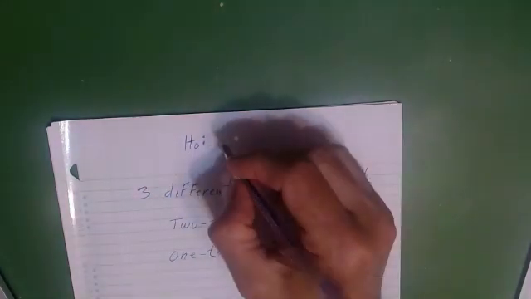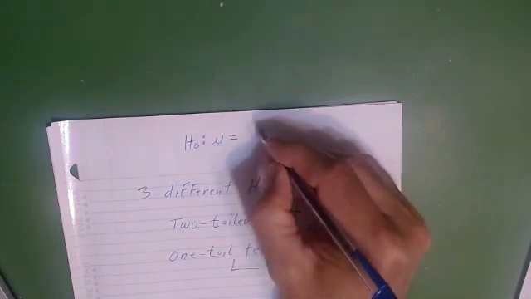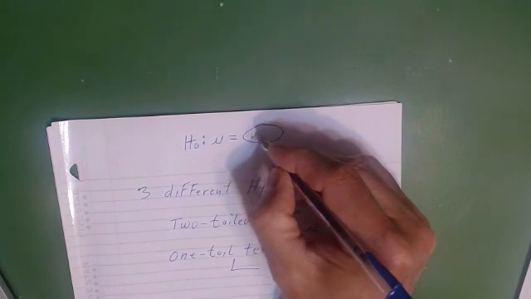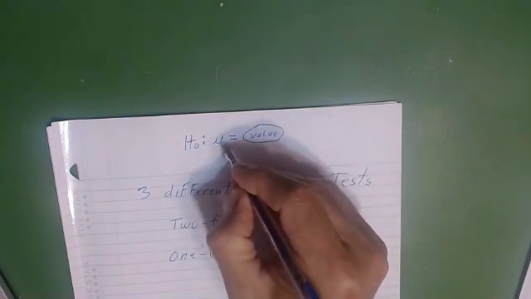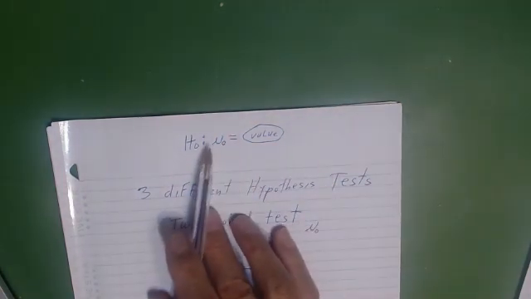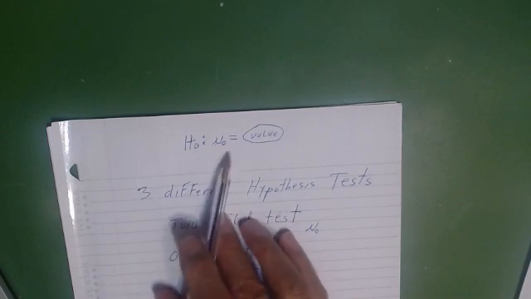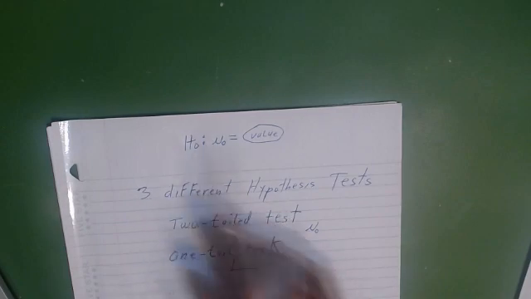We always say mu equals, and then we'll have some value here, some number, right? And then I like to write a little 0 next to this, and you'll see that in some of the literature. Mu sub naught. So this is the null hypothesis. It's the null mean, okay?